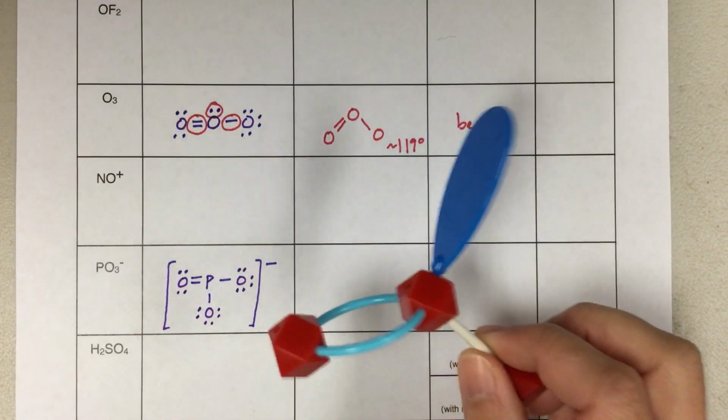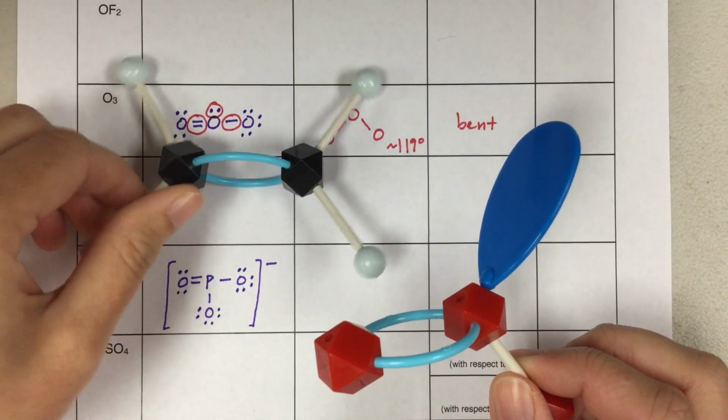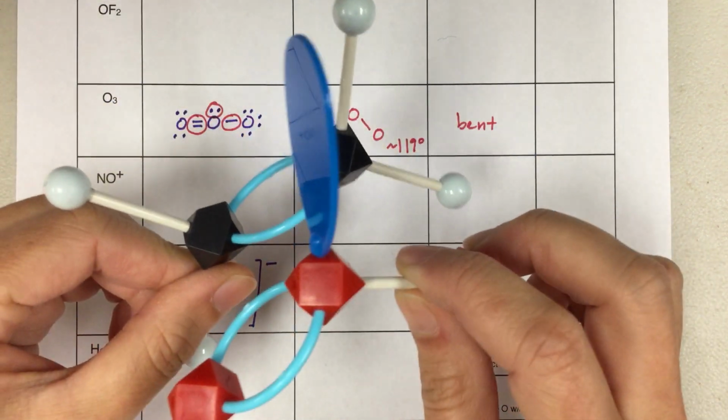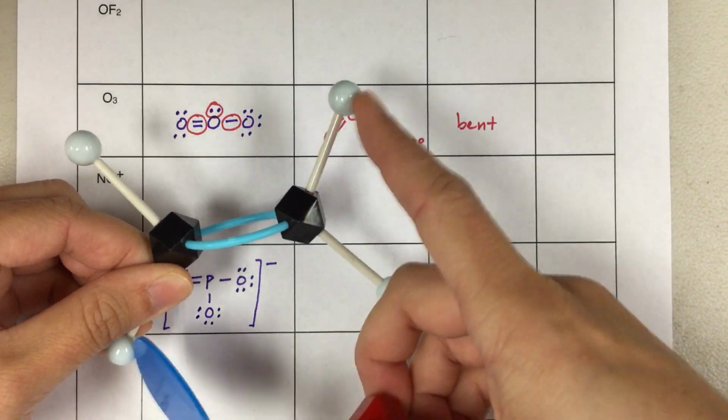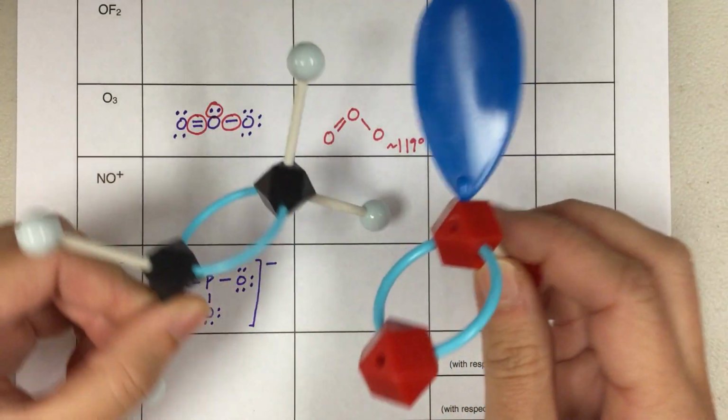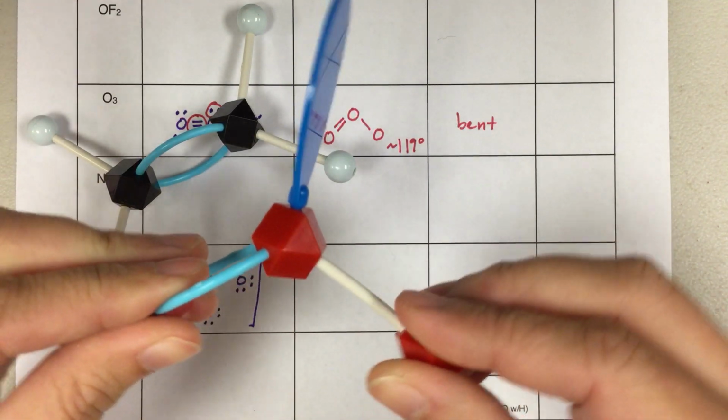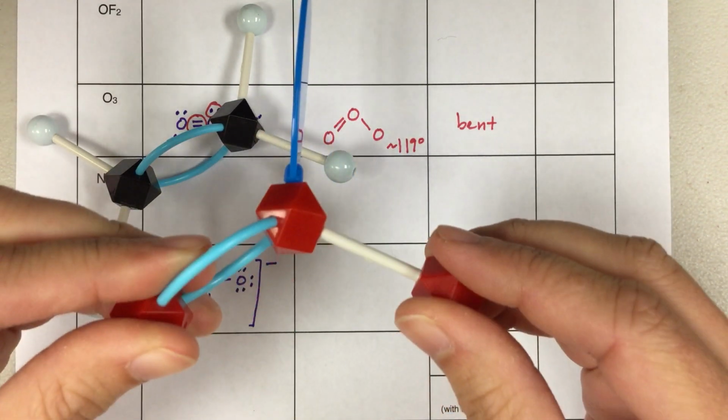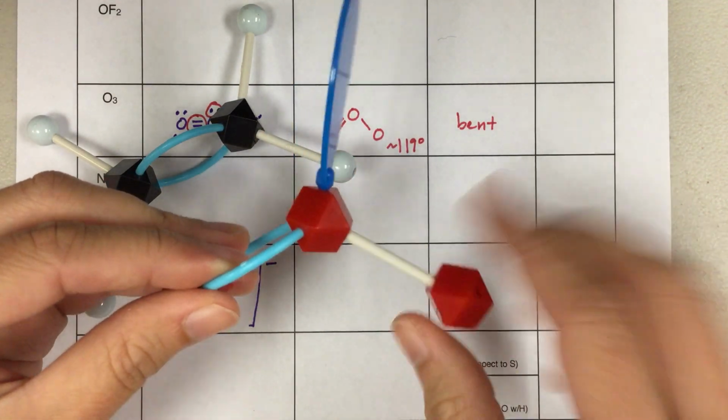This 119 bond angle is closer to the one we just did for trigonal planar. Okay, because the only difference here is that instead of the hydrogen, you replaced it with a lone pair. So that lone pair is going to push these bonds closer together to make this angle smaller.